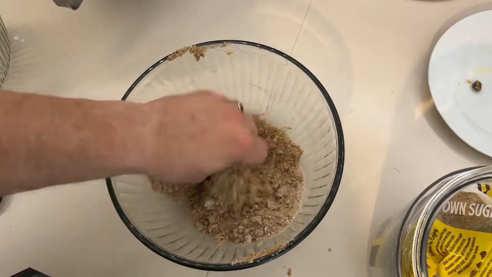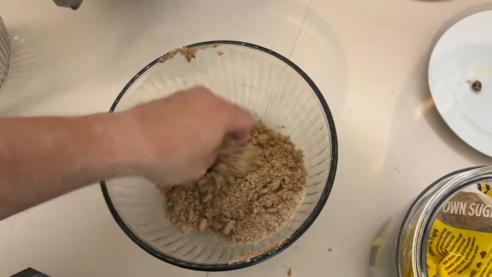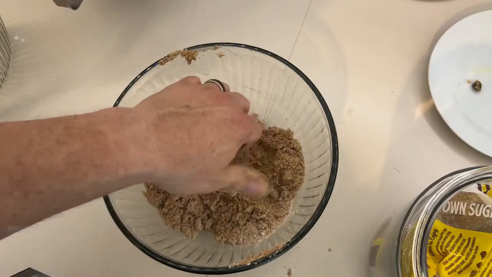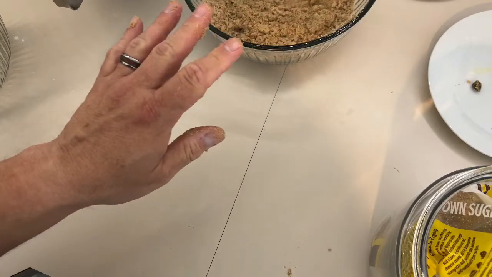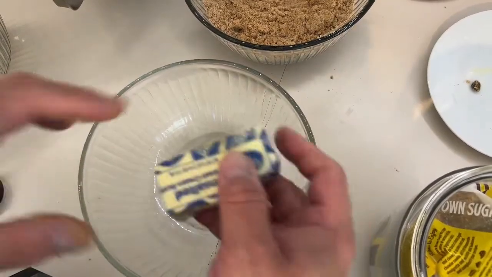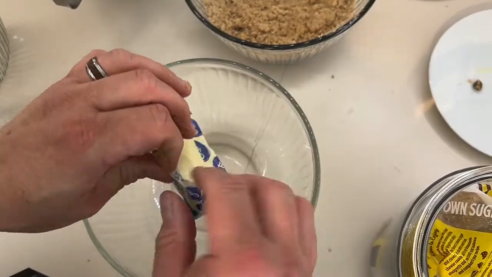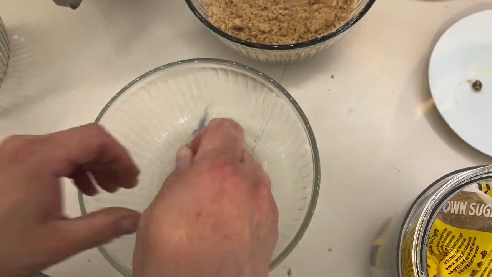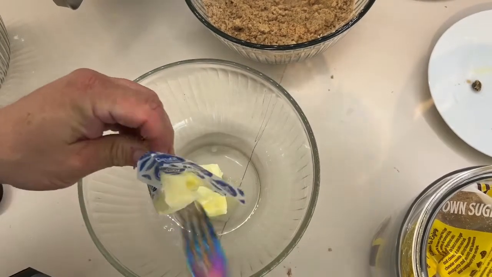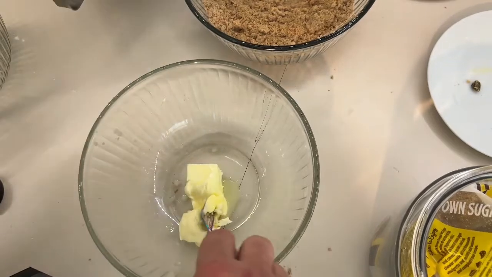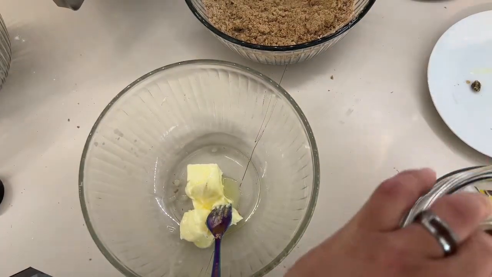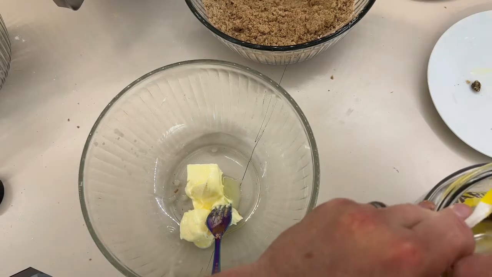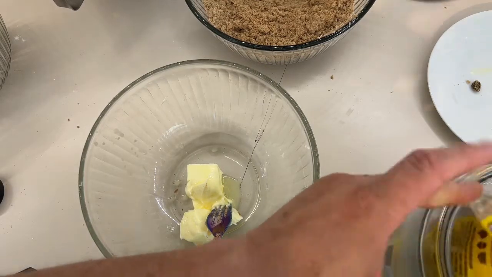Okay. So the topping is going to be similar, but not quite. So there's our filling. Set that to the side. For the topping, we're going to add 5 tablespoons of softened butter. We're going to add another half a cup of packed brown sugar.